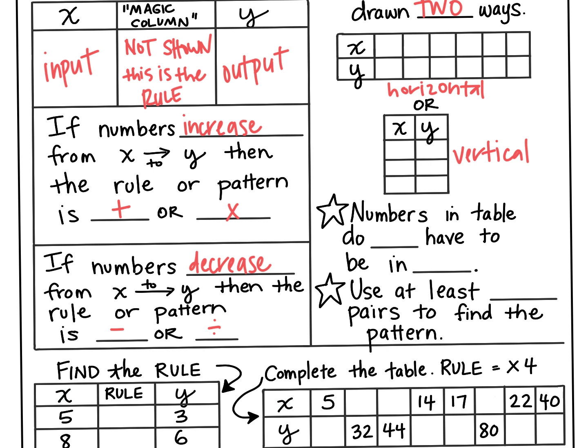Okay. Now again, I have these two different types of tables. I have my horizontal, I have my vertical. You need to know that numbers in the table do not have to be in order. Sometimes we skip around. It doesn't always go 1, 2, 3, 4, 5.